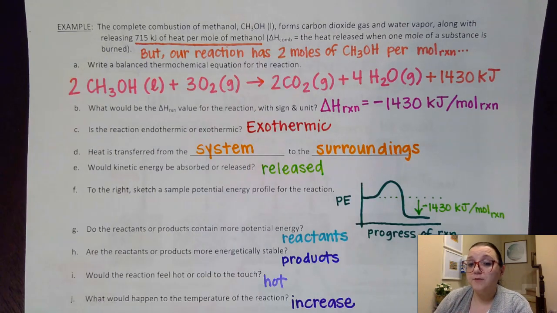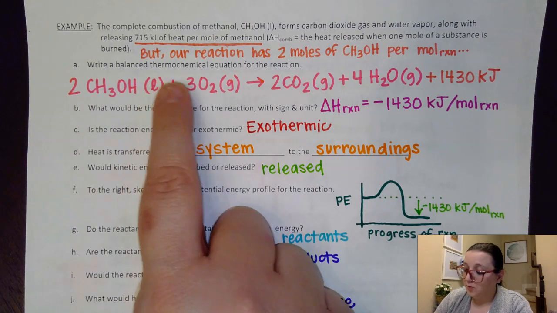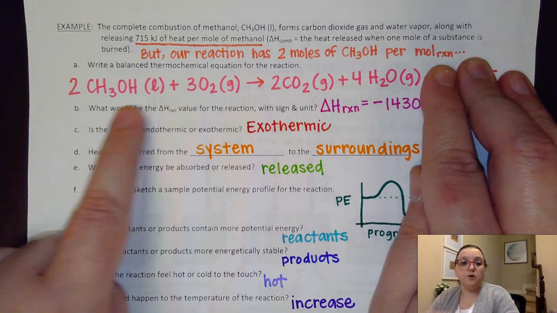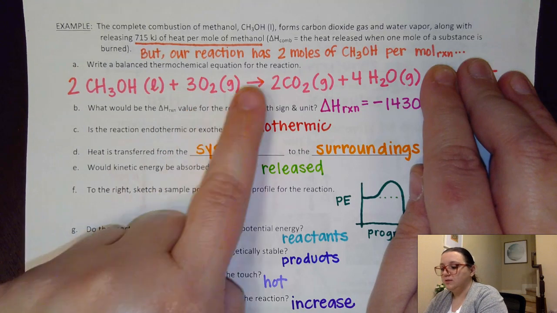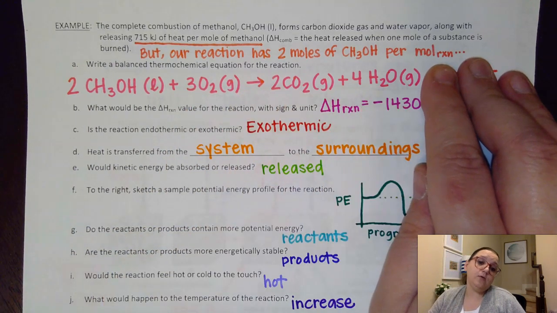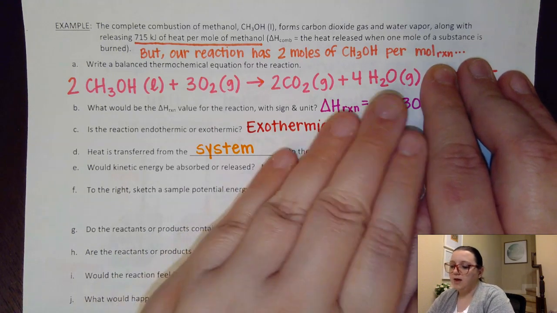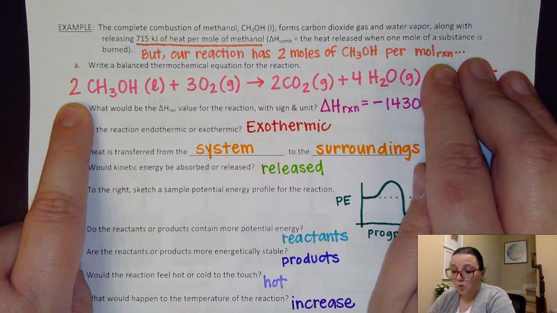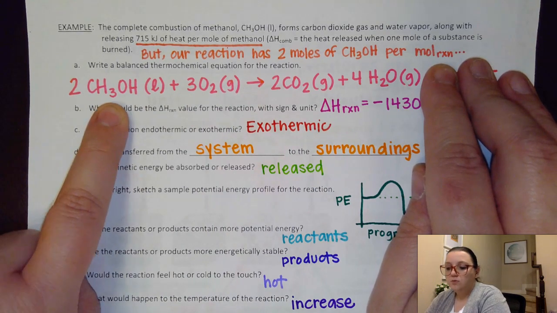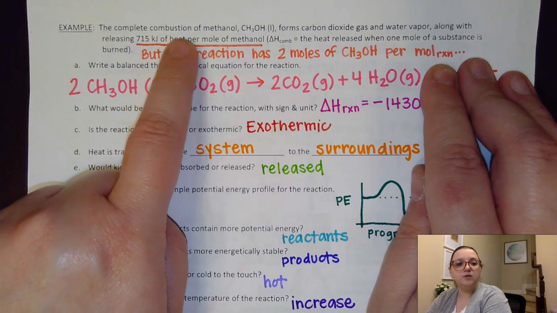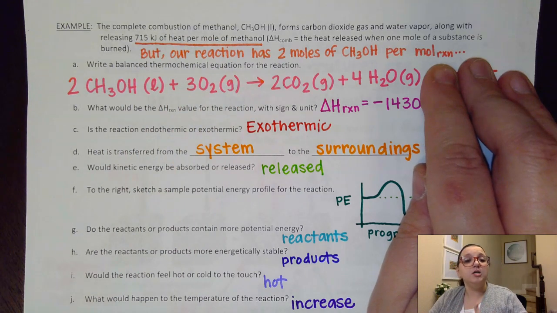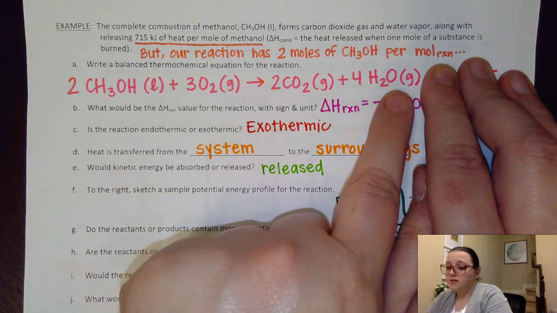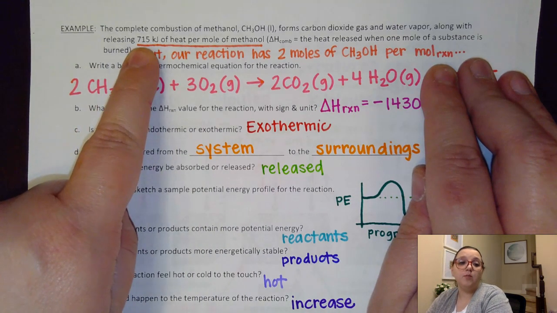Now, what I first would have done is to write a balanced thermochemical equation. I would have first just written my regular balanced equation. So that's what I did. I have my CH3OH plus my O2 yields CO2 and H2O, and then I went and balanced it with my coefficients. Now, here's something that's interesting on this one. When I balanced that reaction, that ended up having 2 moles of methanol. However, you notice up here, these 715 kilojoules of heat per mole of methanol would just be for 1 mole. So since our reaction has 2 moles, that means for this reaction, I would need to double that value.